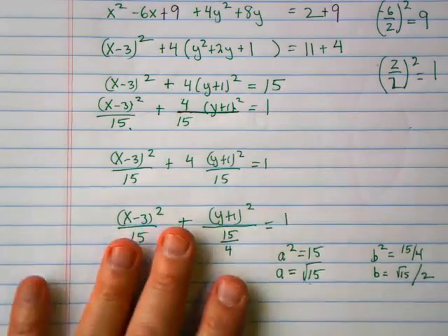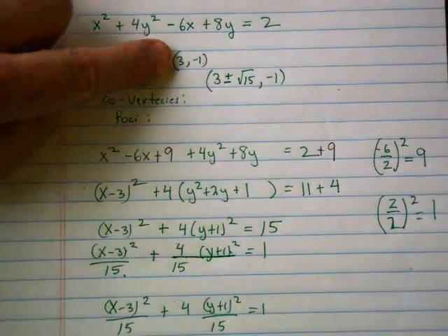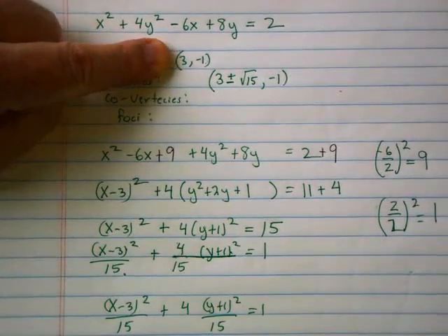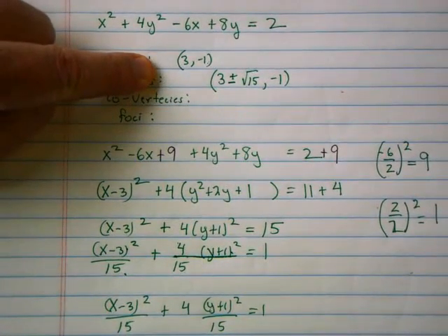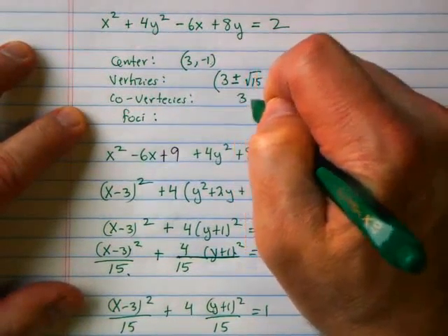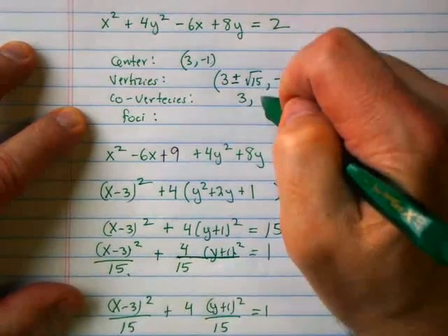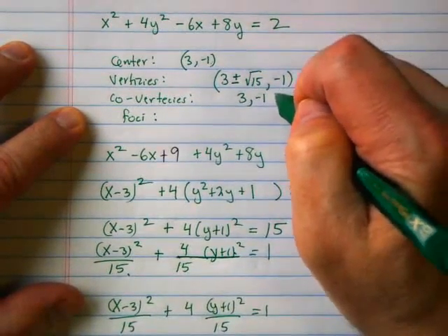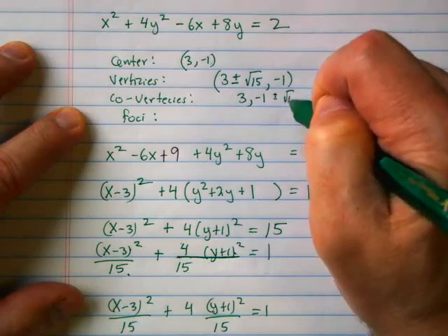All right, so to find the covertices, I start at the center, 3 negative 1, and which way do I go? Left and right or up and down? Up and down. So am I going to add to my x number or my y number? I add to the y number. So my covertices are going to be 3 comma negative 1 plus or minus the square root of 15 over 2.